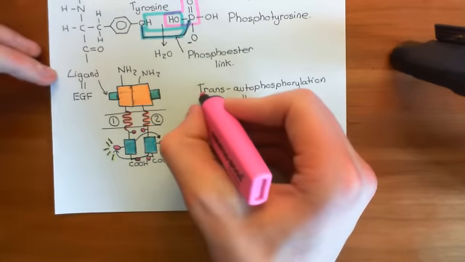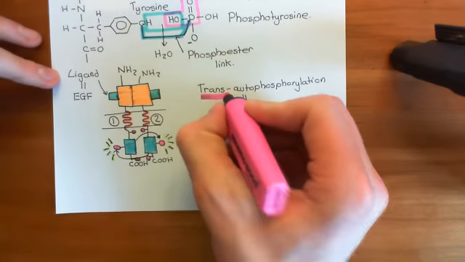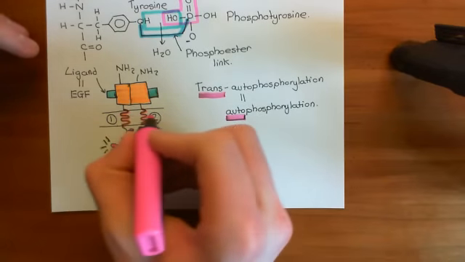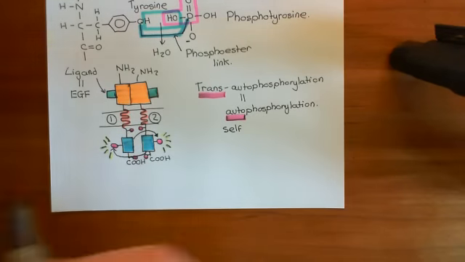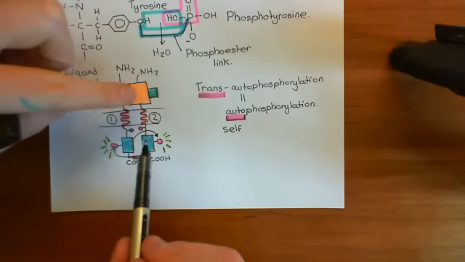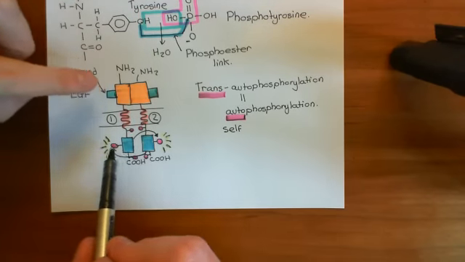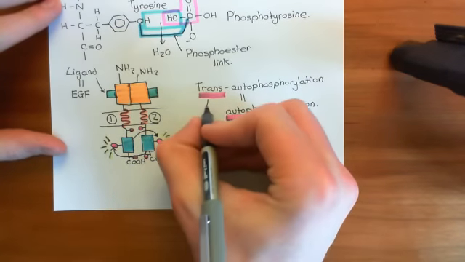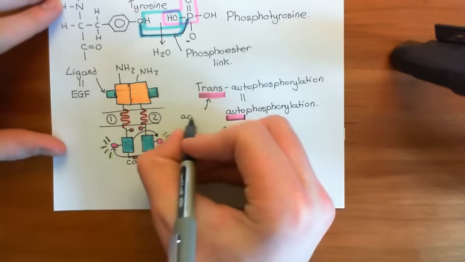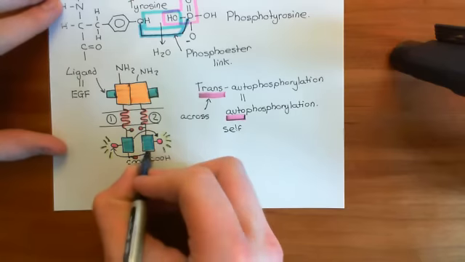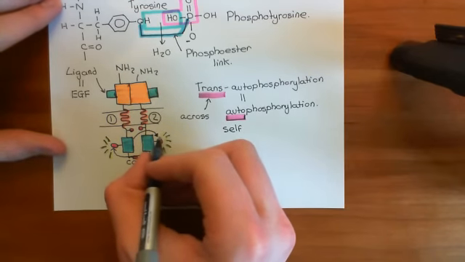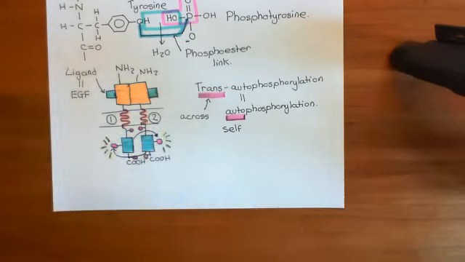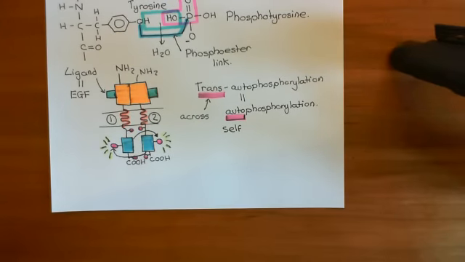Trans-autophosphorylation kind of then acknowledges the opposite, that actually it's made up of two separate receptor tyrosine kinases, and what's actually happening is one is phosphorylating the other, and the other is phosphorylating that first one. Okay, trans means across, basically. So that kind of makes sense, because they're phosphorylating each other, basically. They're phosphorylating the one that is across from them. Okay, right. So both of those terms, it doesn't matter, they both mean the same thing.